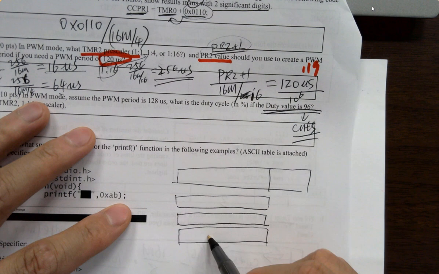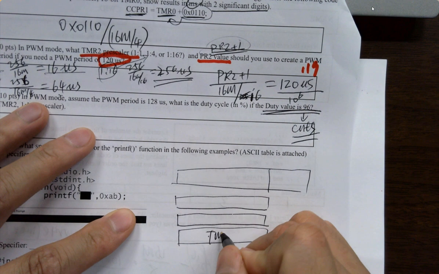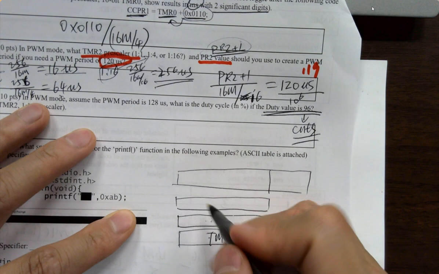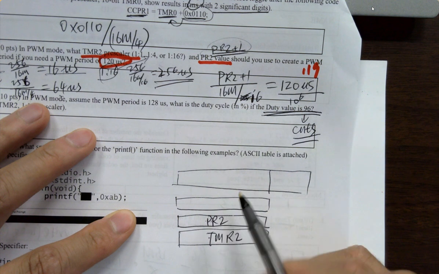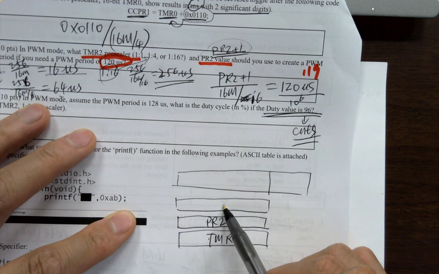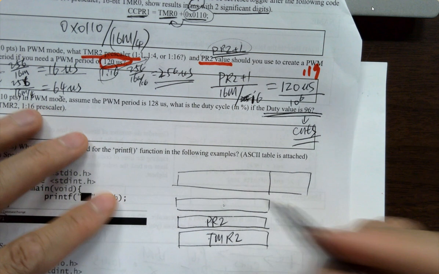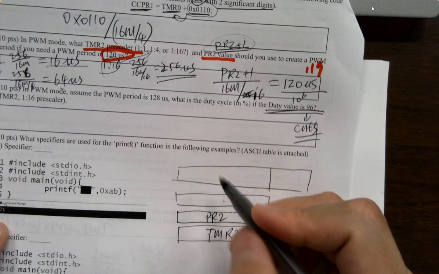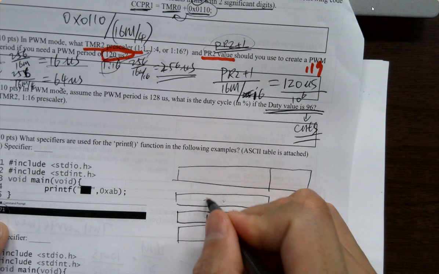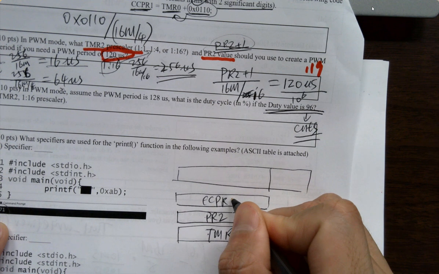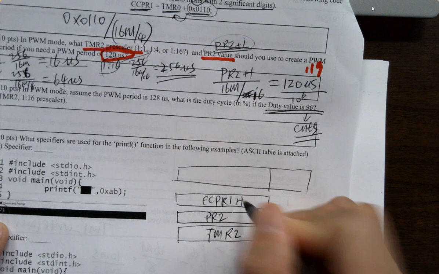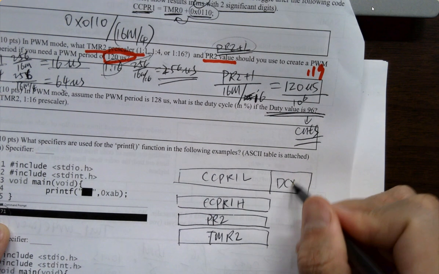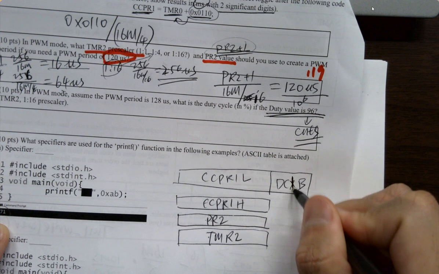Let's do it. What is here? I just put in my calculator wrong. What is this? PR2. Oh yes, you're better than me. What is this? Proud of you. So my La Plata County boy. What is this? CCPR1H. CCPR1L. What is this? DCXB or DC1B, right? Yep.